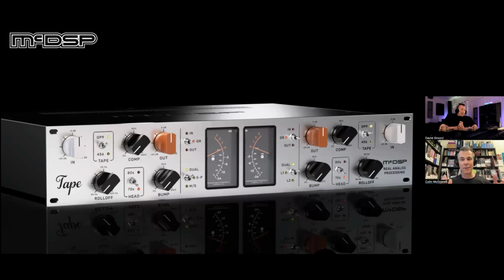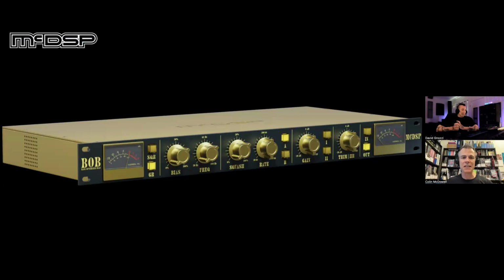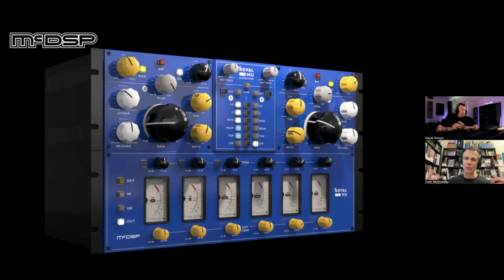Tape, that's right. We emulated tape with an analog circuit. So it's an analog emulation of analog tape. Wrap your brain around that one. Bob, bass optimized bias, what's not to like. For all you people doing Dolby Atmos, we have a Dolby Atmos compliant version of the Royal Mu compressor limiter. It's very cool, in my totally biased opinion.